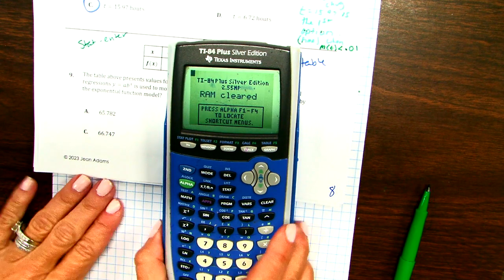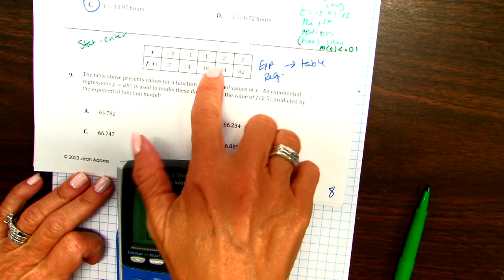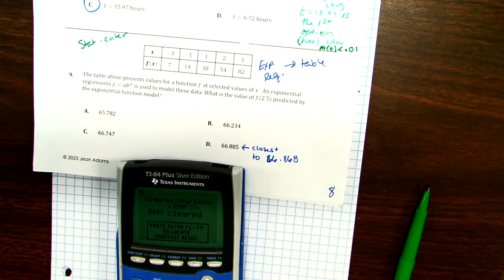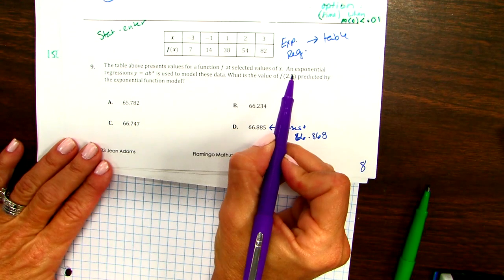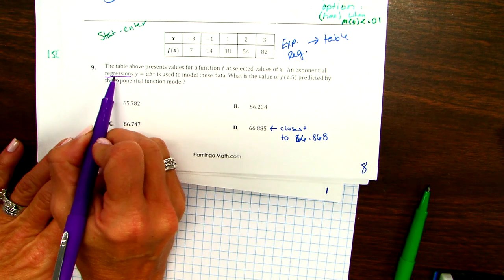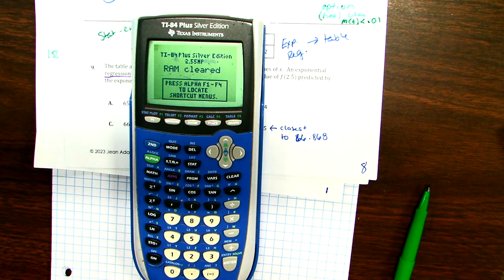And then this gives you a table of values, and it wants us to use it to predict the y value when x is 2.5. And it gives some hints in there. There's some words in there that kind of give us a hint. Exponential regression, okay? When you hear regressions, that's when we're finding a line of best fit.